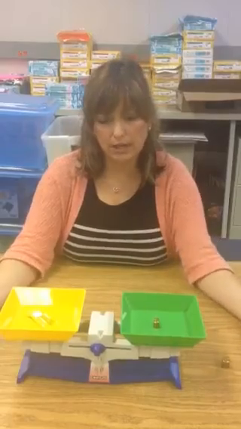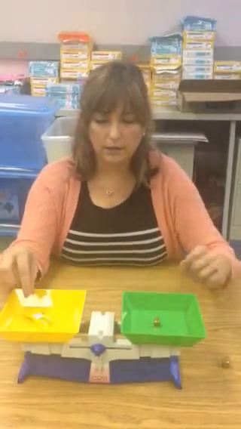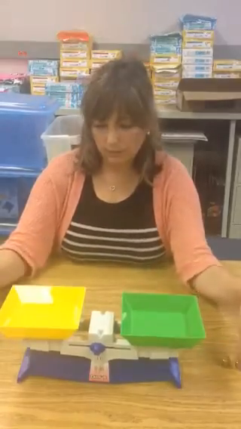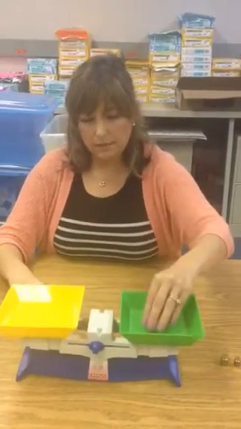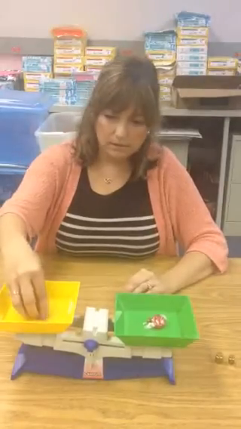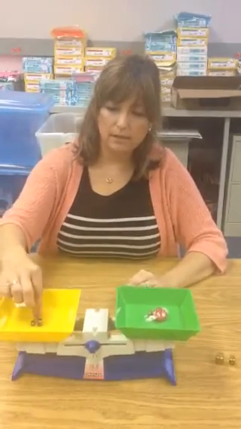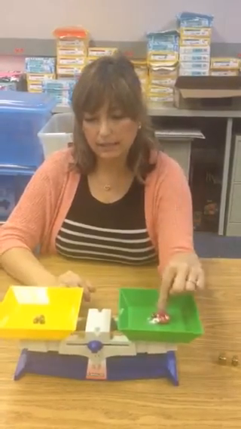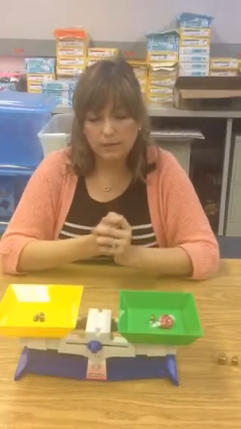So then we'd want to try again with another situation to give students another opportunity to try it on their own. I've got other items prepared, and we'll place them in our pan balance. This time we're going to find the mass of the red candy. Ask students how we'll do that.